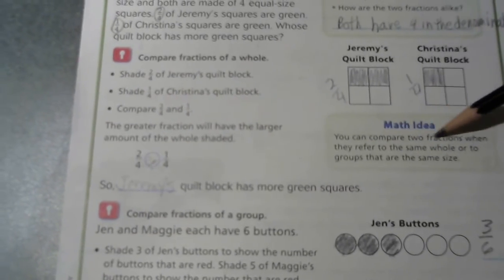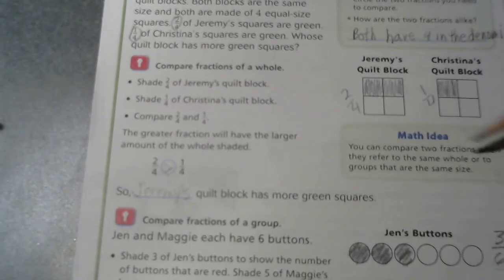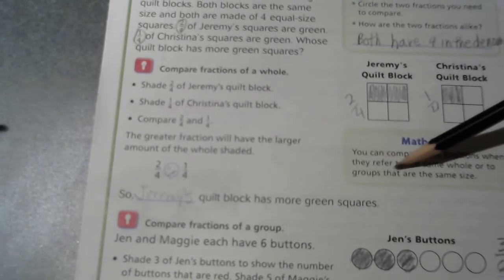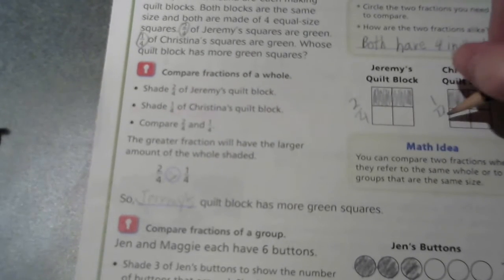You can compare two fractions when they refer to the same whole or to groups that are the same, like both referred to fourths.